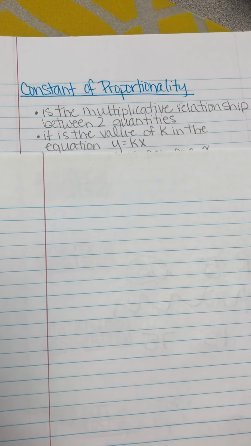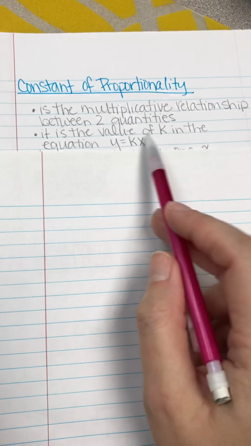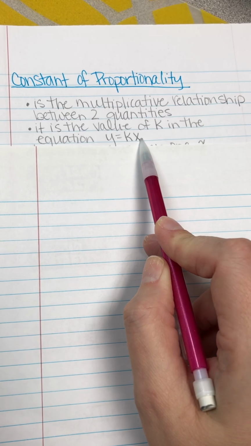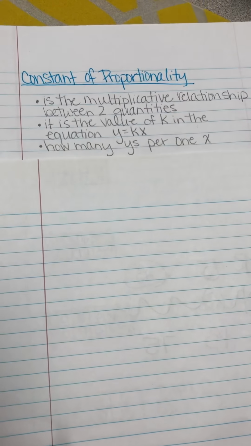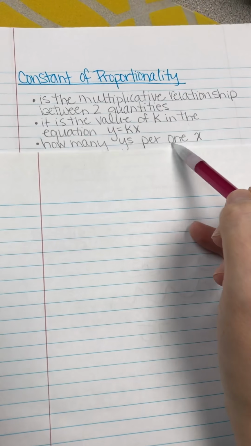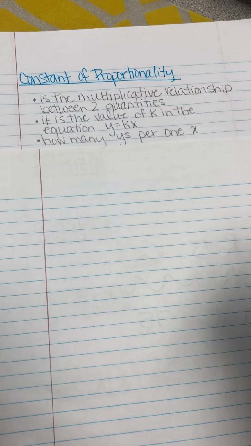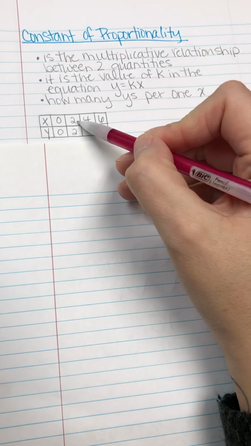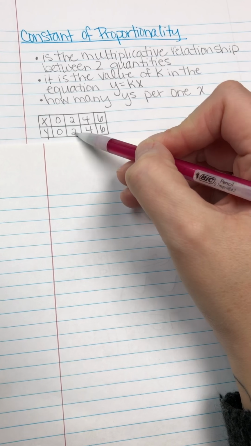Then I want you to write down this definition. It is the value of k in the equation y equals k times x. And we might say to ourselves, how many y's per one x? That's what the constant of proportionality is asking us. So we're going to look at this first table, okay, and we're going to say for every one x, how many y's do we have?